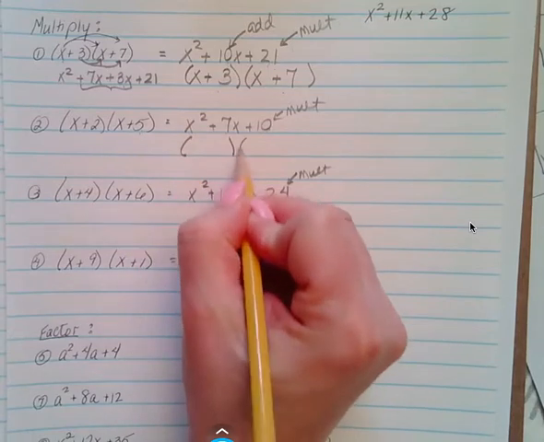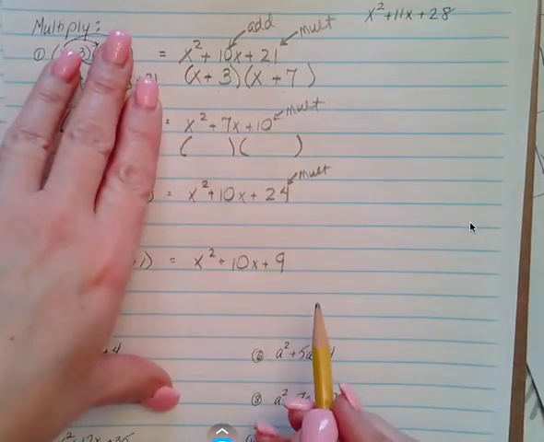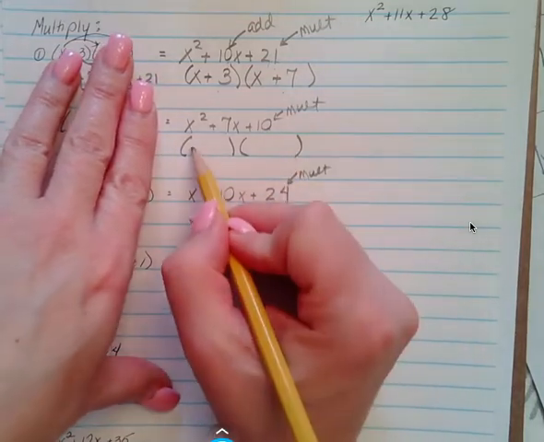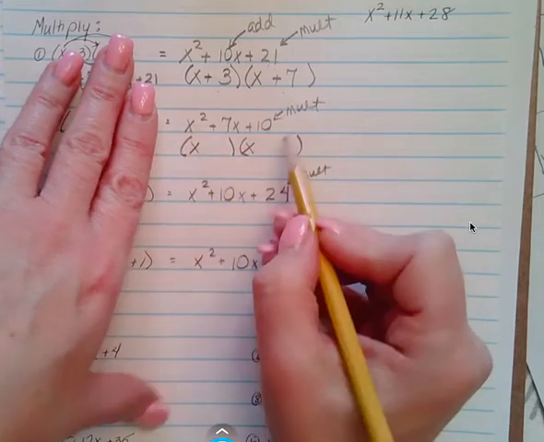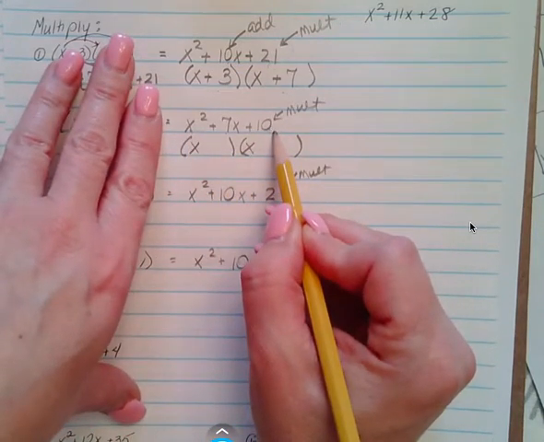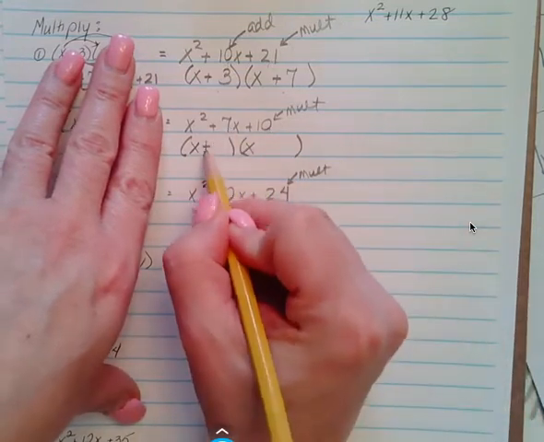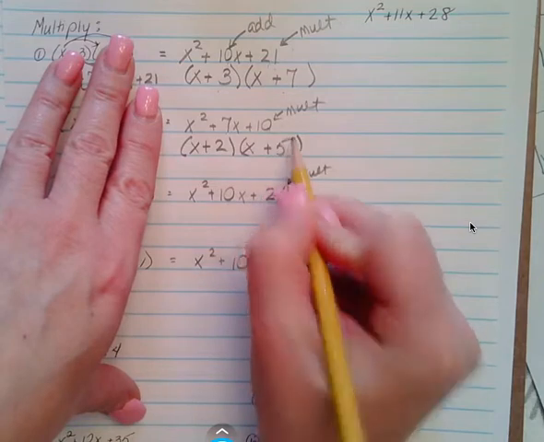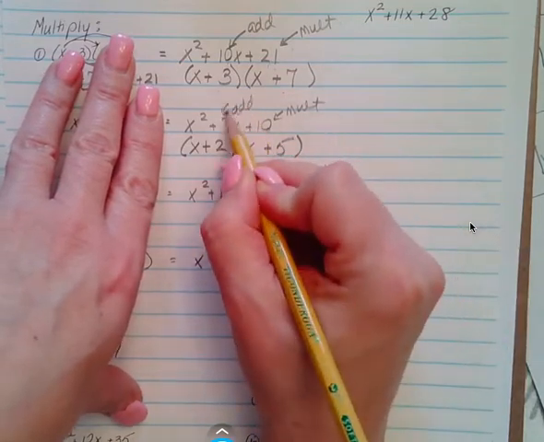Here, if I were factoring this, pretending I didn't know the answer over here, I would have parentheses, put x in the beginning of each because of this guy, and then I would say what two numbers multiply to give me 10, and I want to add them to give me 7. Plus 2 and plus 5. 2 and 5 multiply to 10 and add to 7.